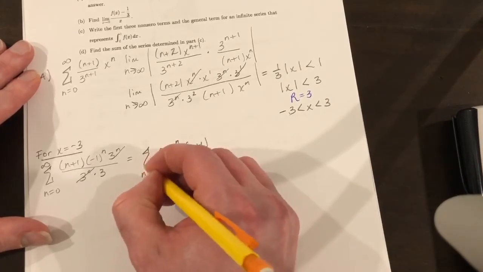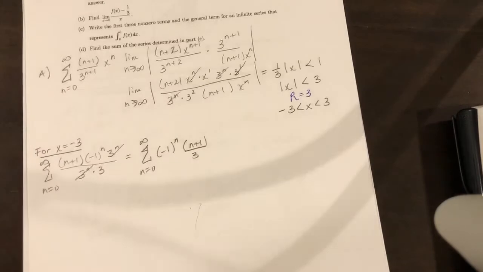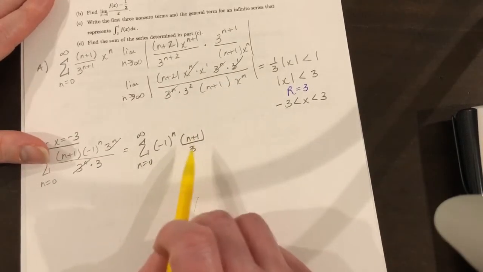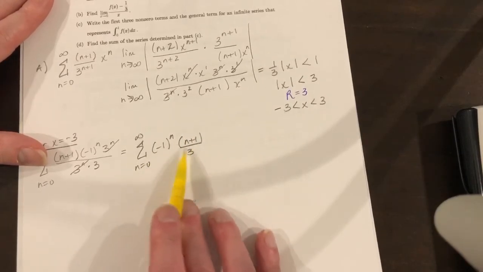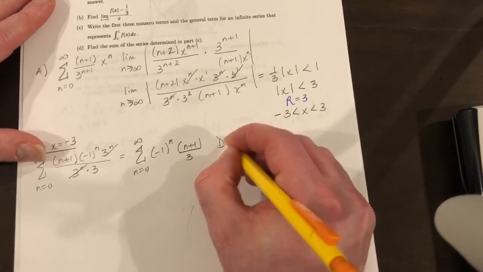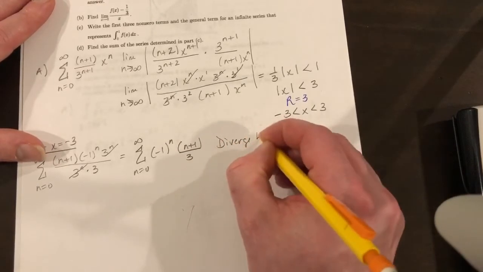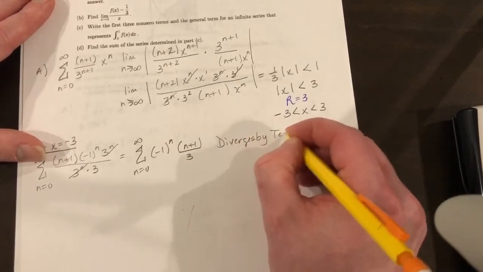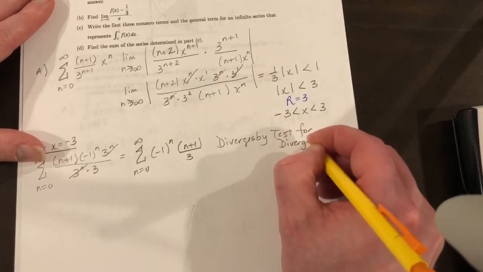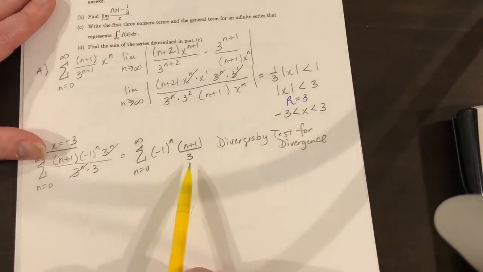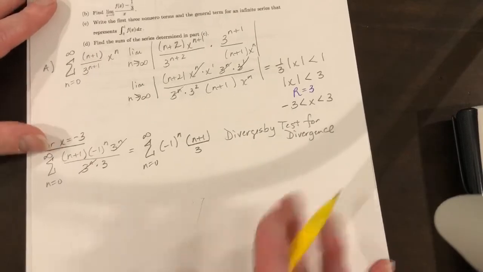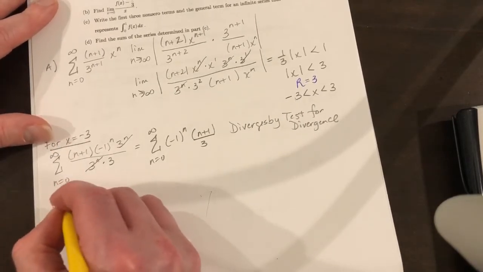Now I'm going to use all the series tests that I know. If it's an alternating series test, it's not going to go to 0, because this is top heavy. So it's going to diverge by the test for divergence, because this thing is going to alternate between positive infinity and negative infinity. Okay? Now, for x equals 3.